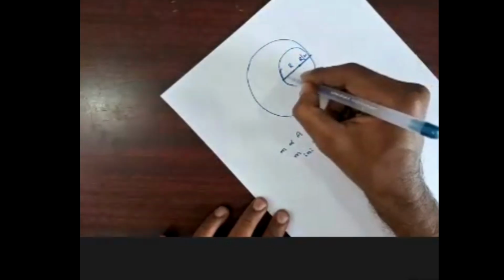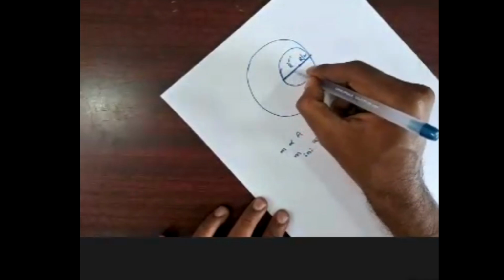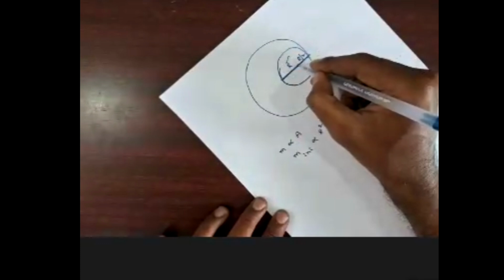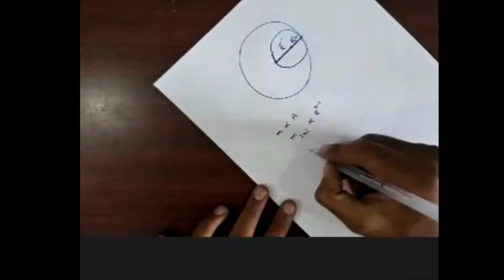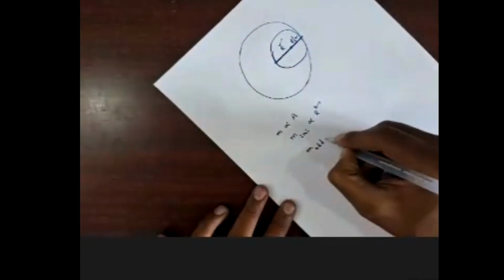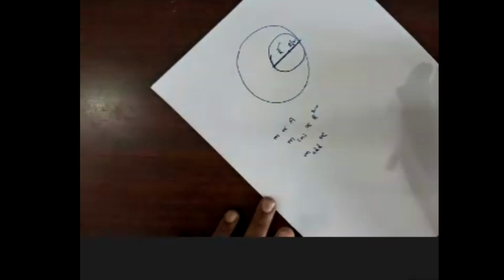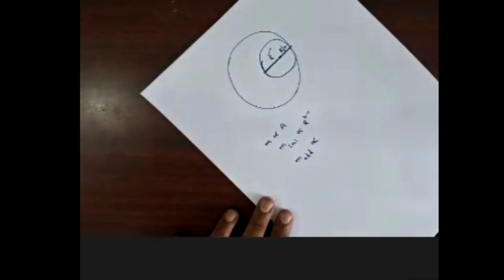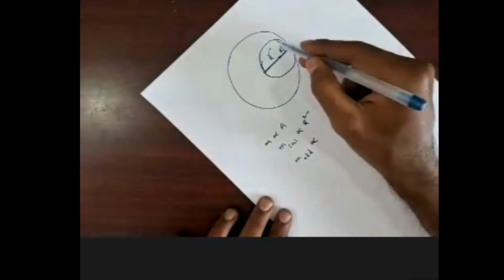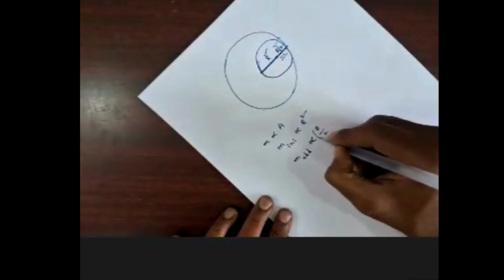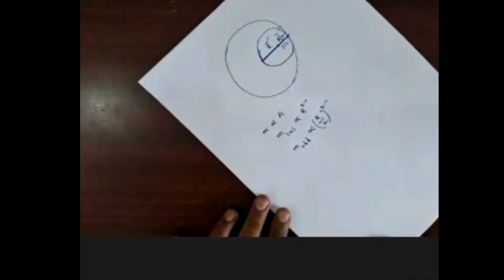The total R belongs to the entire bigger circular plate, and R by 2 relates to the smaller circular plate. Now, what is the mass of the added circular plate? Again, mass is proportional to area. The area of any circular plate is pi r square, where r is the radius. Here the radius of the small circular plate is R by 2, so I write R by 2 whole square.